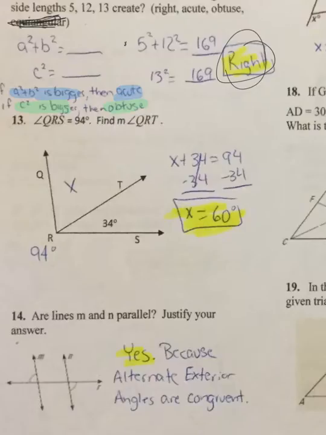Number 13. Angle QRS is 94. Find the measure of QRT. So QRT, the whole big thing, is 94. The smaller angle to the bottom is 34. The big one's 94, the smaller one's 34, and you're looking for the one that's missing.